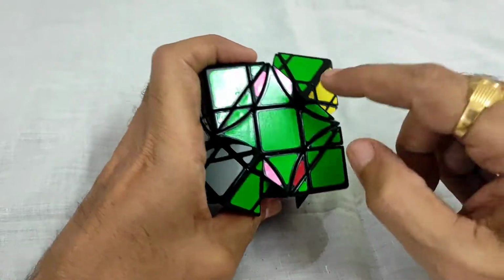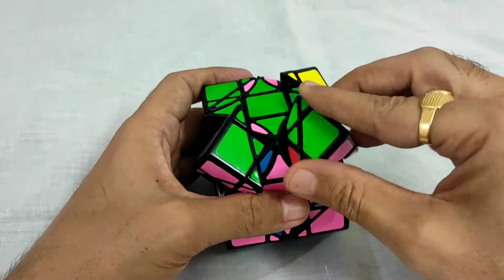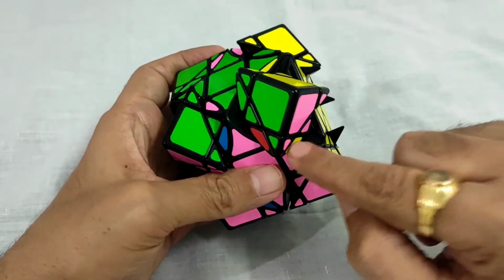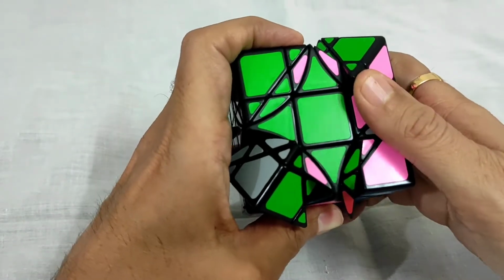Okay. So this is on upside, so this yellow we have to use, because this is upside, this will fit here.